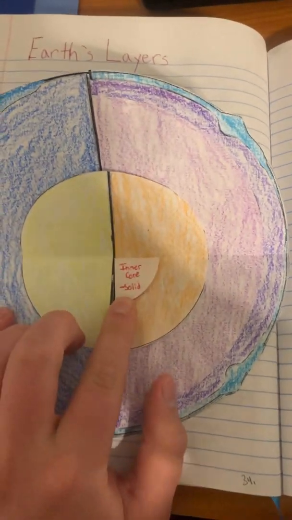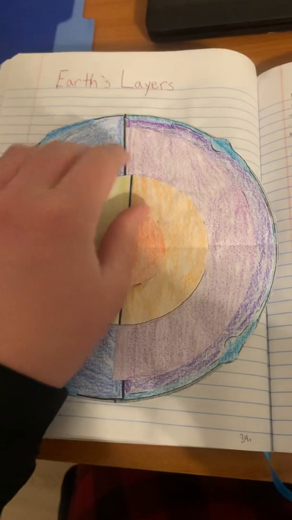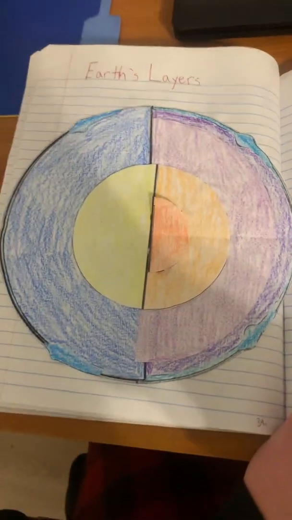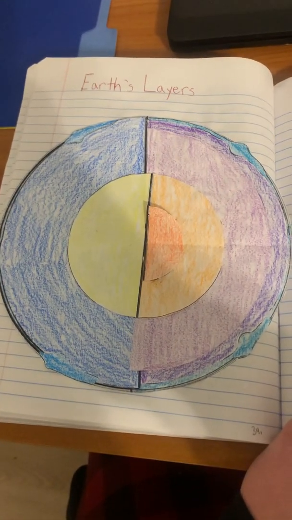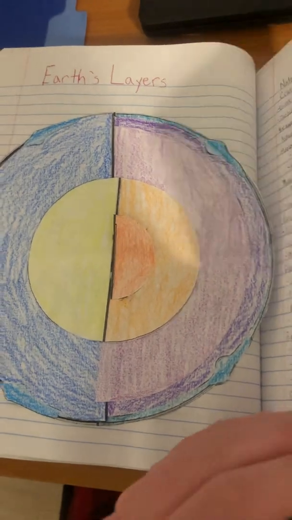I really enjoyed making this foldable. This was one of my more favorite foldables to make because it just turned out really cool. And at first, I had no idea how it was going to turn out. Alright, here's notes for the 23rd continued. I just got a little bit of notes on this page.